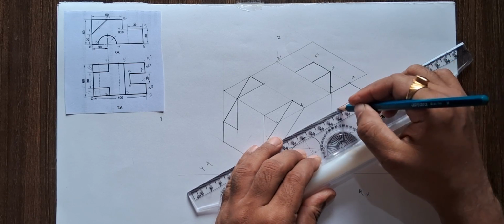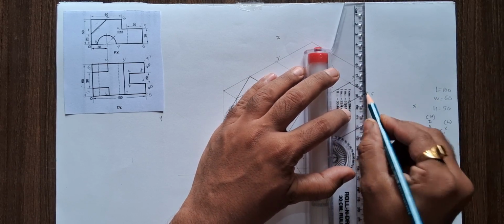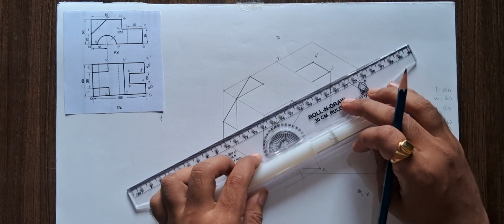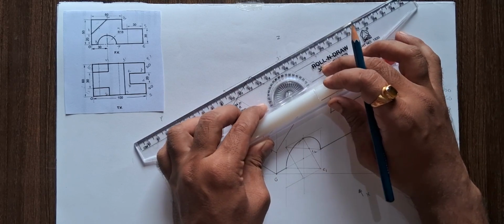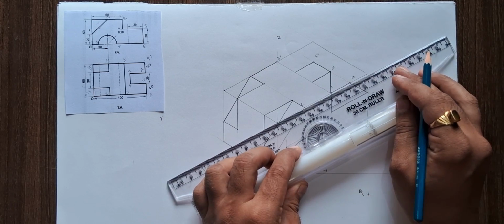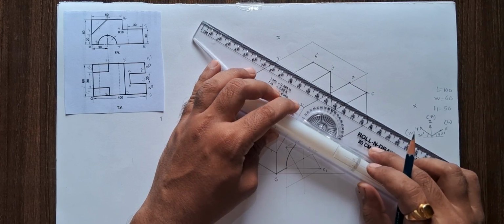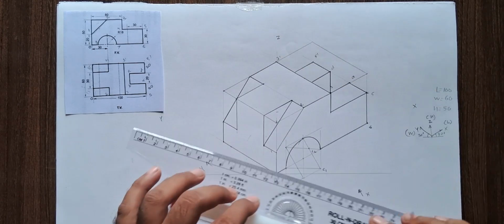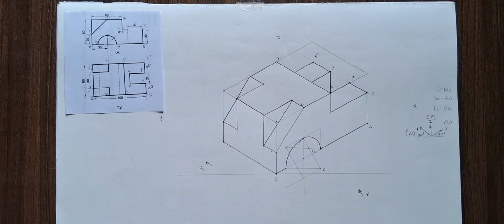Now those lines are visible, dark, all these lines. So without an eraser you can solve this problem. This is a very, very simple problem. Now this is the final solution of this problem.